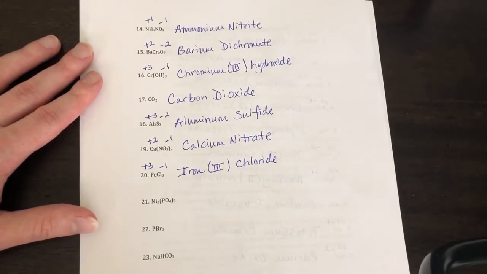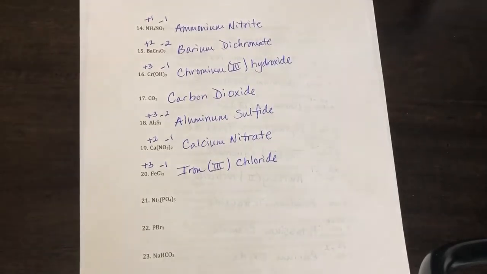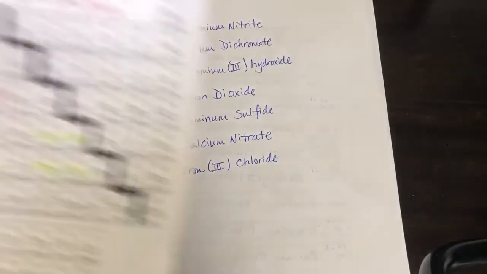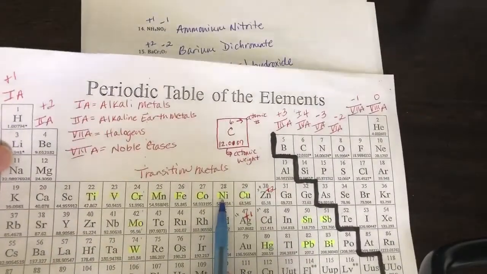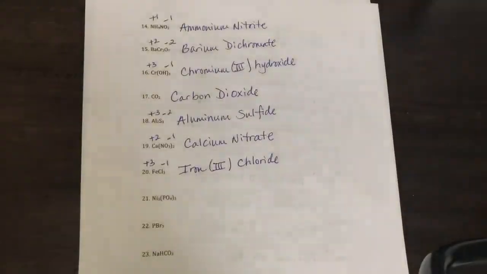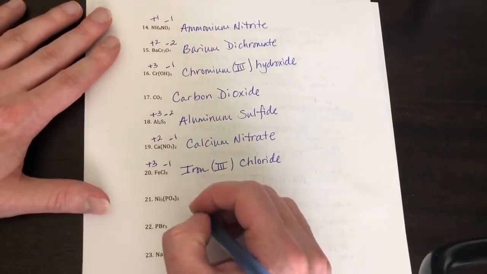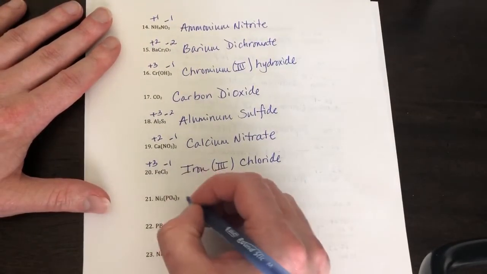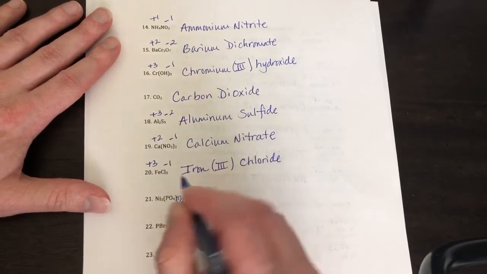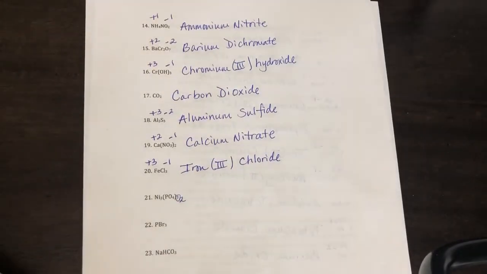Ni is nickel. Let's go look and see if nickel is a transition metal. Yep, it is, and it's one of the ones we highlighted. So it has multiple charges. Oh, that's a typo. Sorry, that should be a 2. I'll fix that.